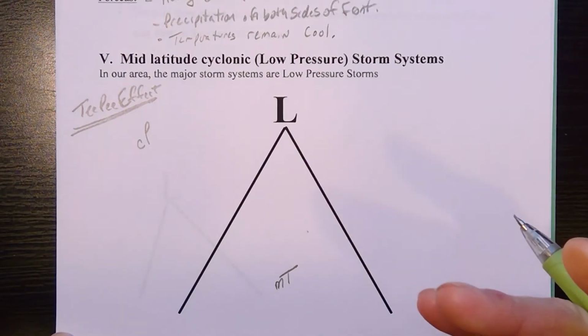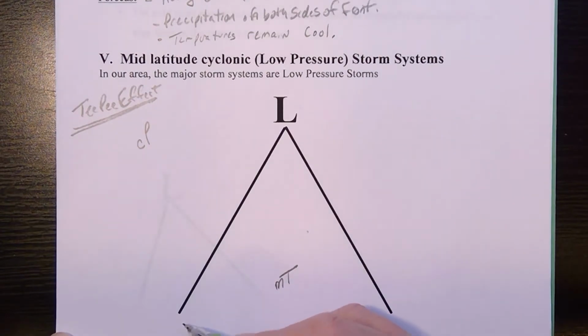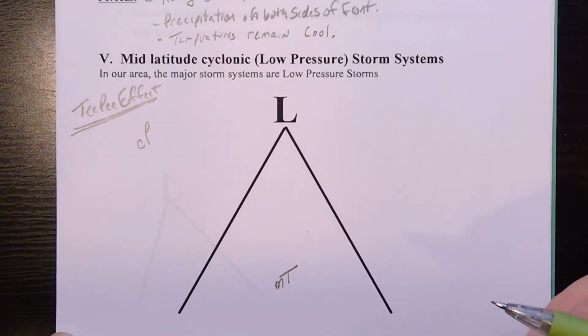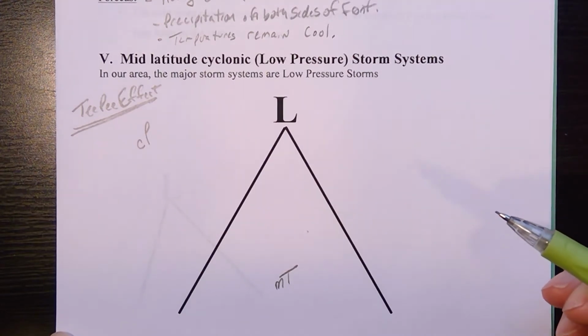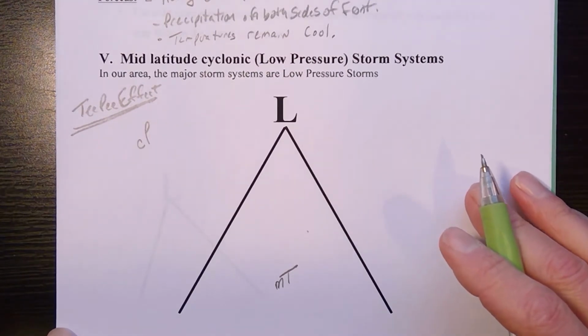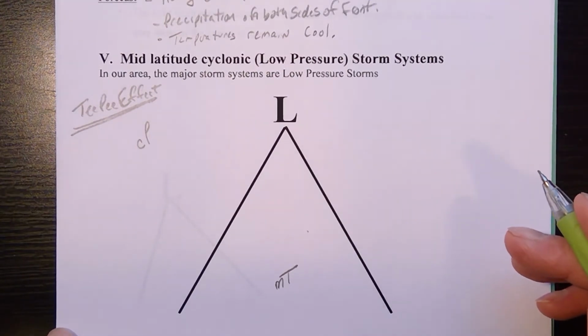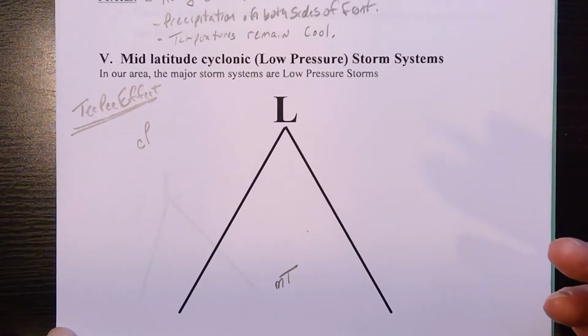We were teaching this one day and we drew this classic open low pressure storm system, and a kid looked and said, "Hey, that looks like a TP. Why are you drawing a TP?" We weren't drawing TPs, we were drawing mid-latitude cyclonic storm systems, but the girl thought it looked like a TP, and then she said that helped her remember what was going on. So we went with it.